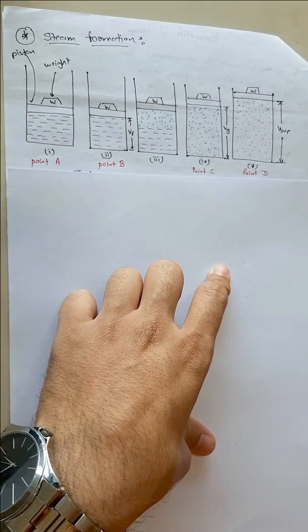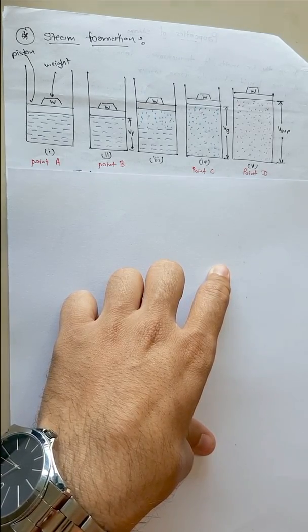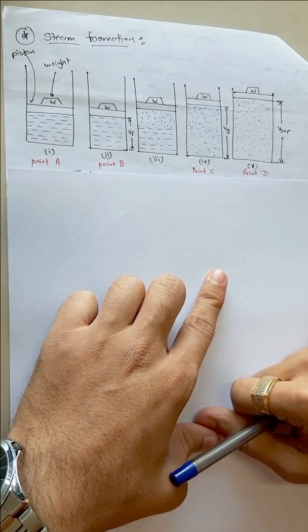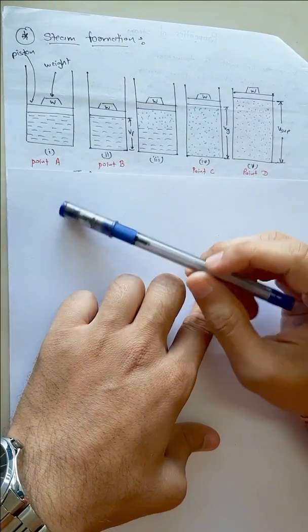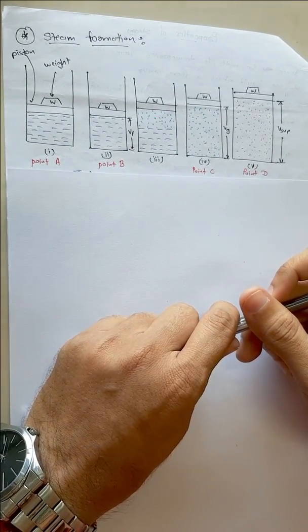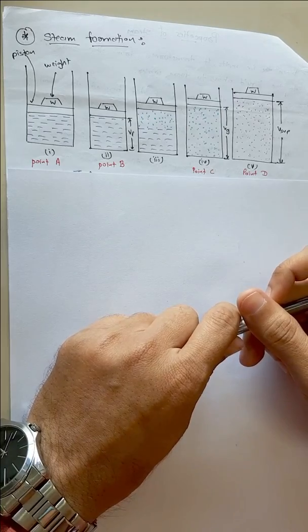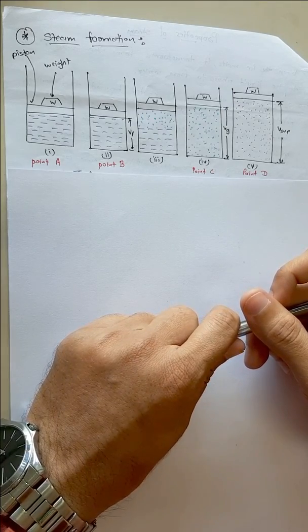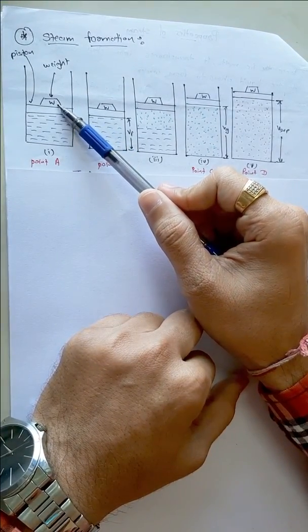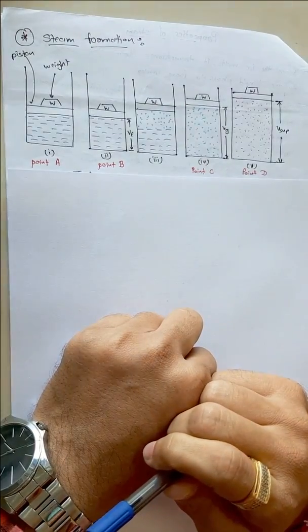Okay, so today we will learn about steam formation, how steam is generated in a step-by-step procedure. So first let us consider the first figure, that is point A. Consider 1 kilogram of water at 0 degrees Celsius and we have put a weight W on the piston.